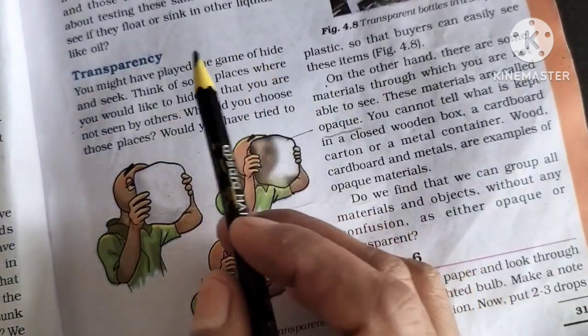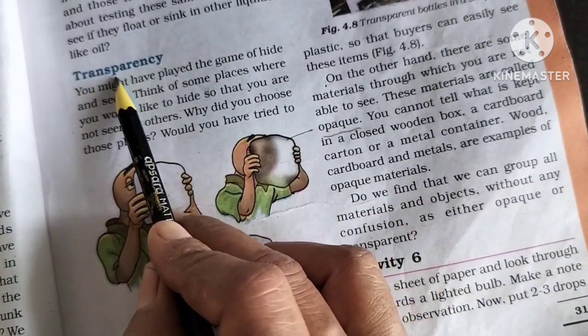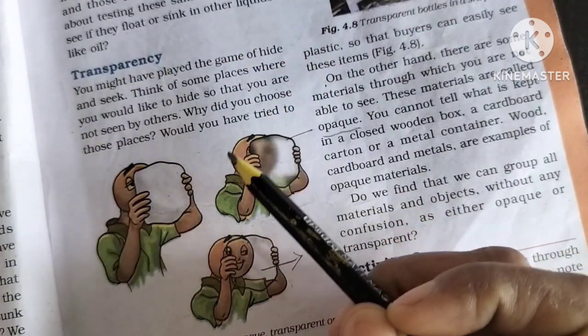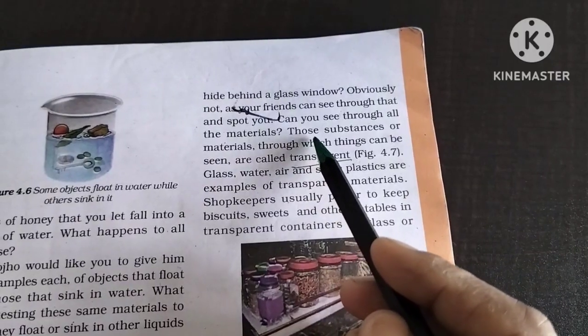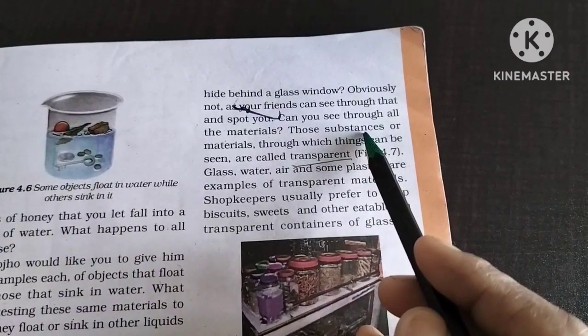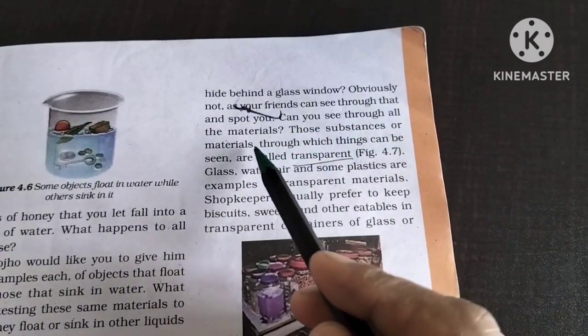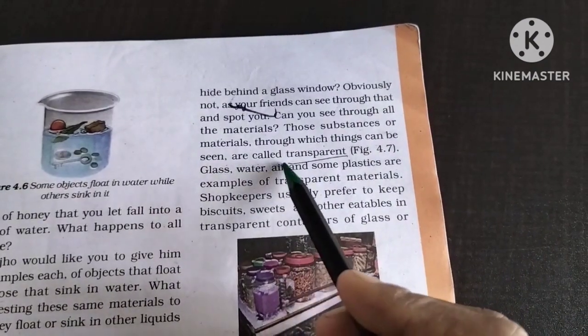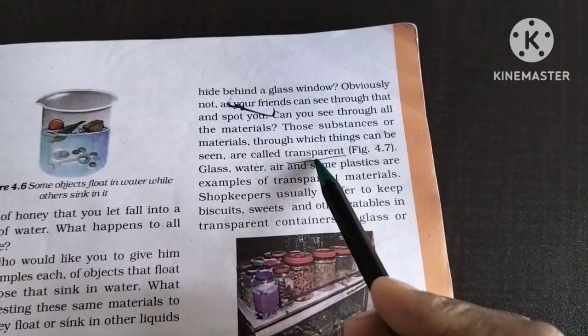Due to transparency, materials are also divided into opaque, transparent and translucent. Those substances or materials through which things can be seen are called transparent. See, what is transparent?